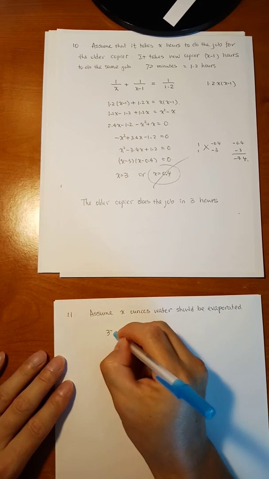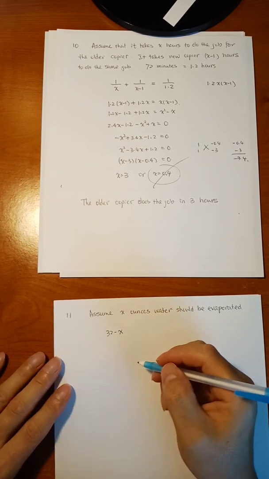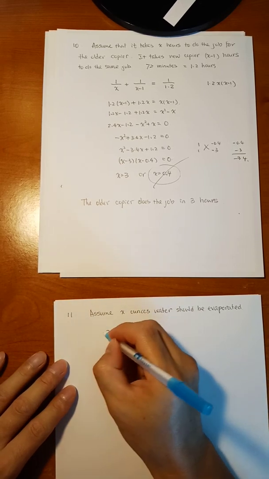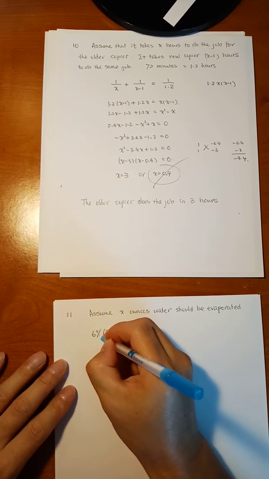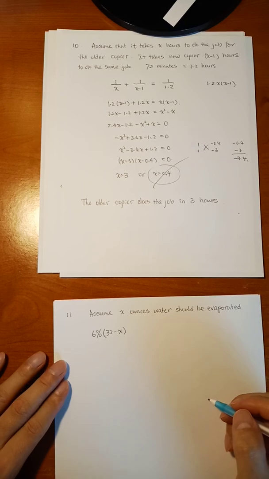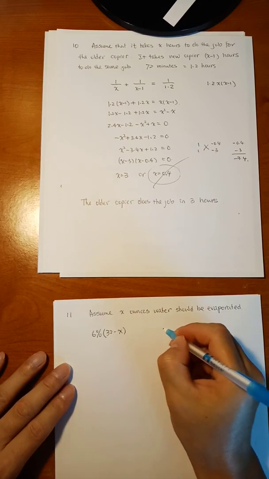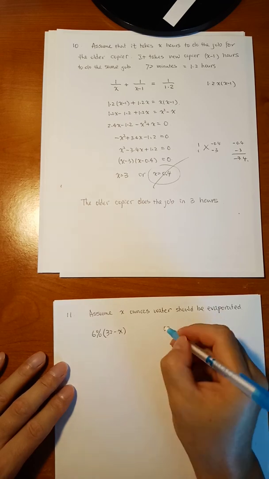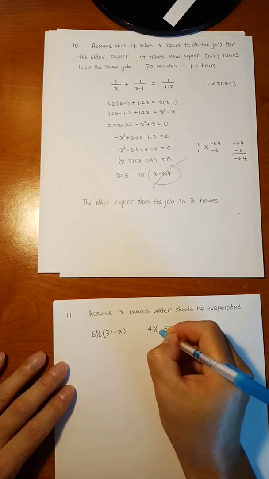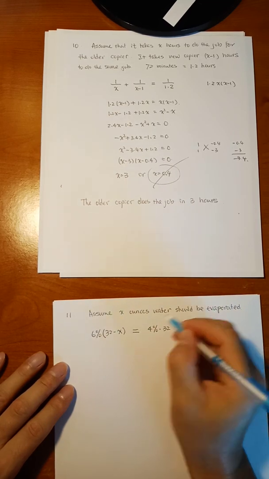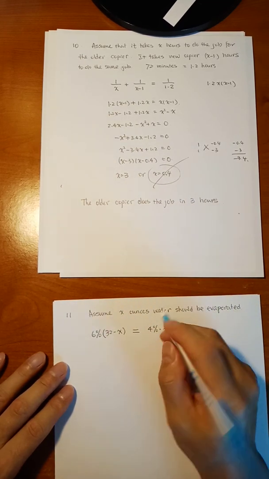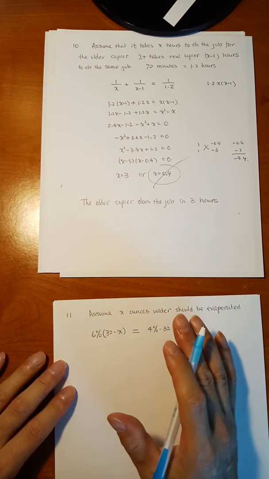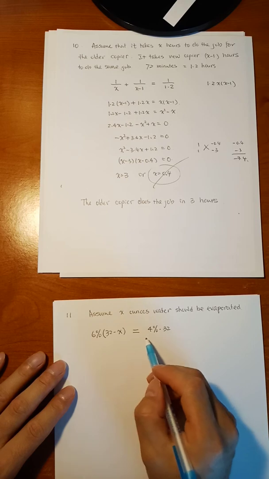Then you still have 32 minus X ounces of solution, and that solution has 6% salt, and the original solution is 32 ounces. It has 4% salt, and in this evaporation process, we do not lose salt. We only lose water. So that's an equality.